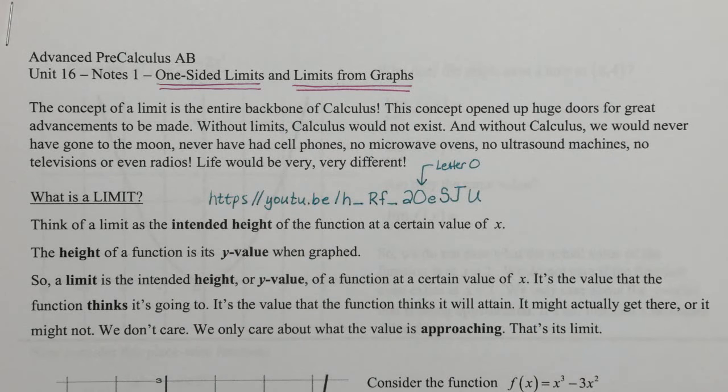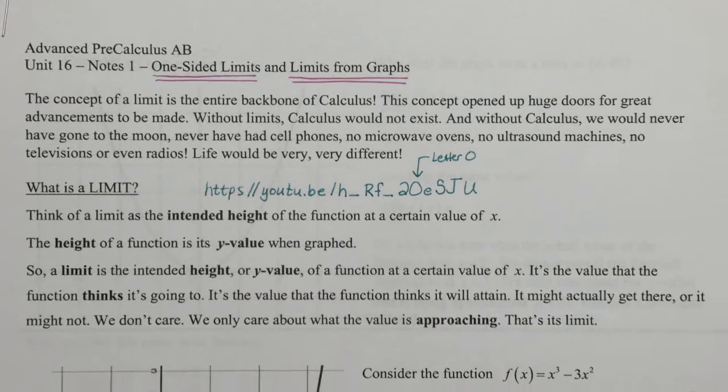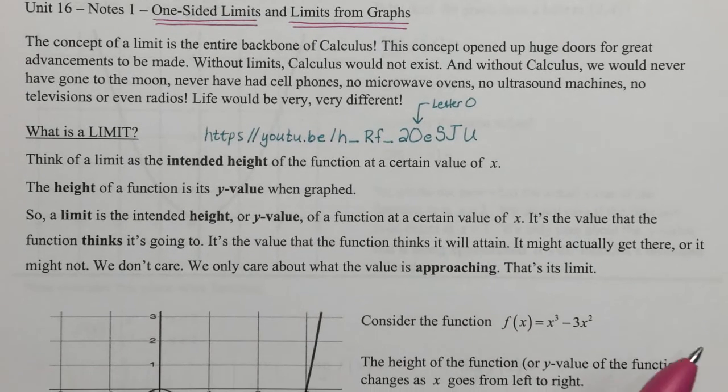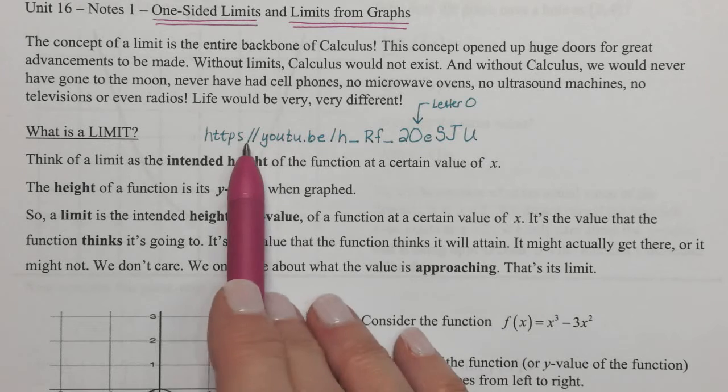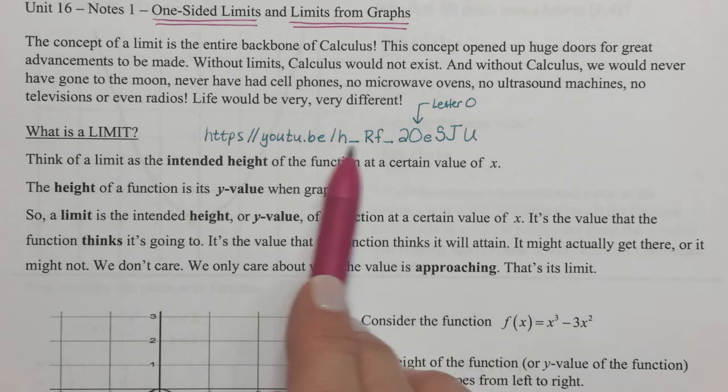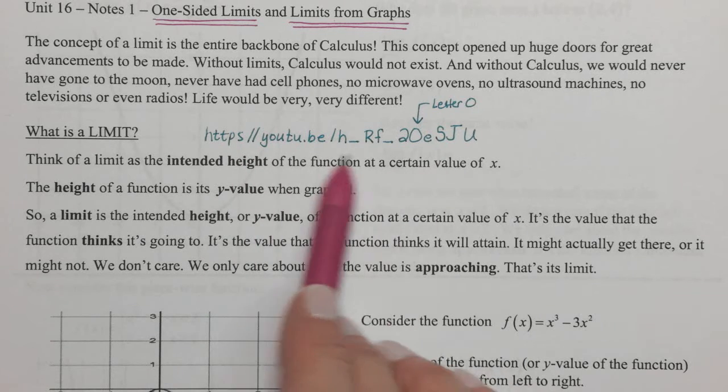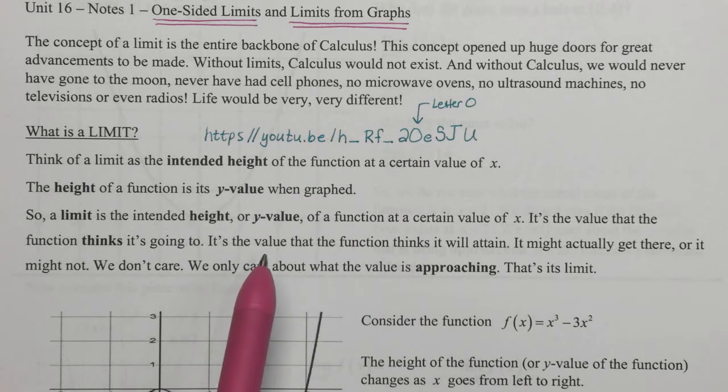So first of all, the concept of a limit is very important in calculus, and calculus itself is very important. So I'll let you guys read that. I'm not going to read it to you, but if you want a nice visual intro, I found one on YouTube at that site. Okay, that's the site for it.